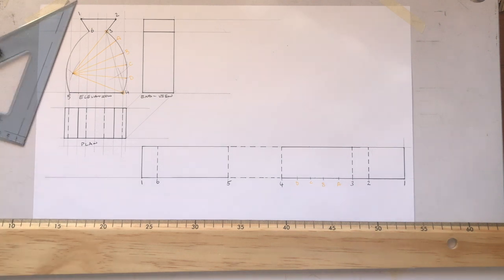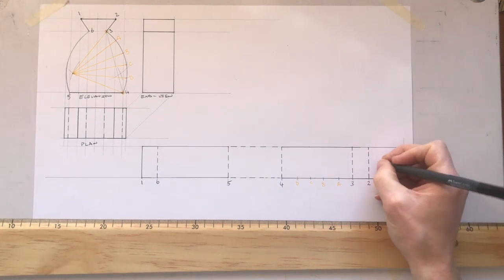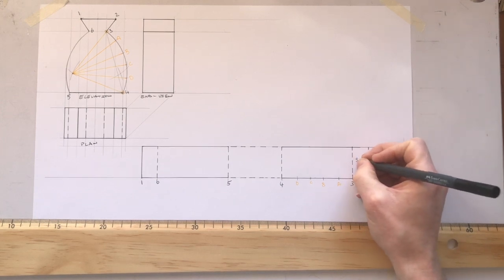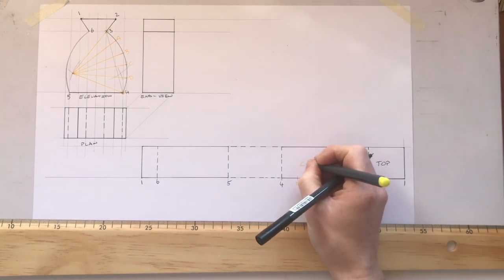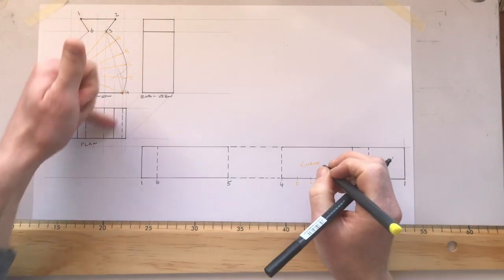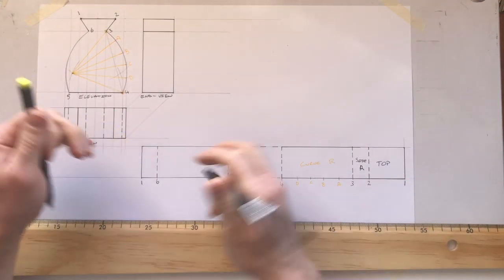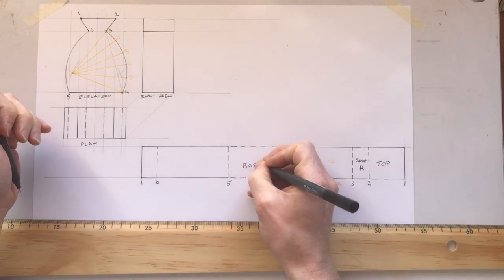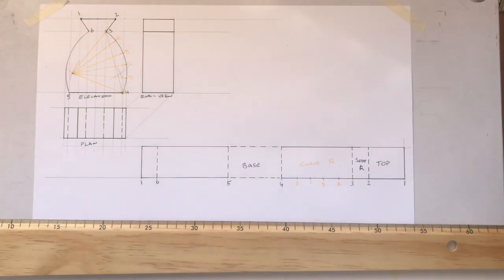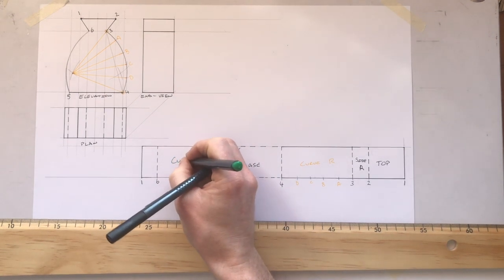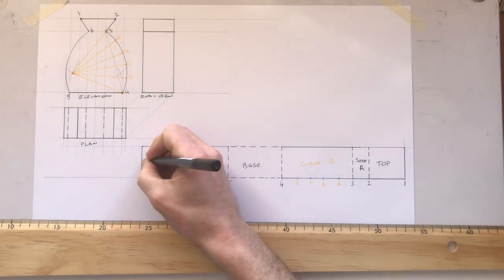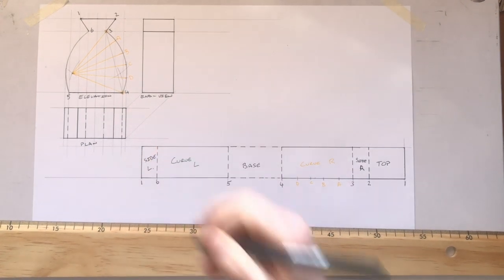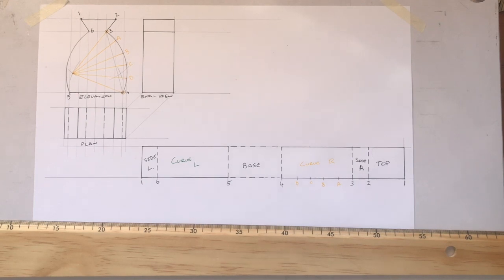So when we've got that done, we can label these parts. This is going to be the top. This here is the side, on the right. The next one is the curve. So if we follow it down here on the right hand side, this is the curve on the right. This is the base. This here then, on this side, we call the curve on the left, okay? And we have the side on the left. So with that much, we've got the ribbon development done.